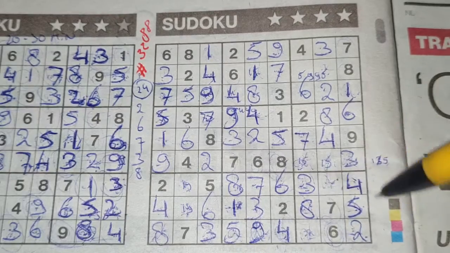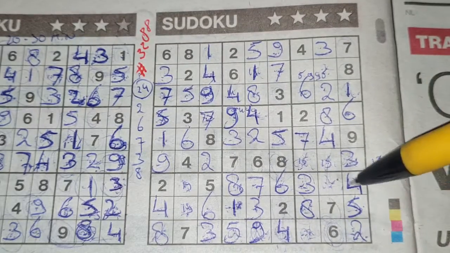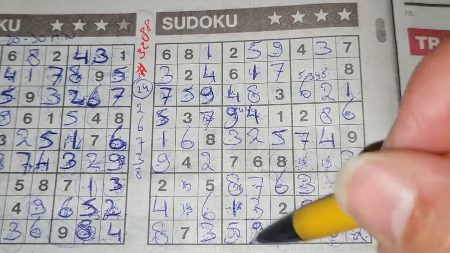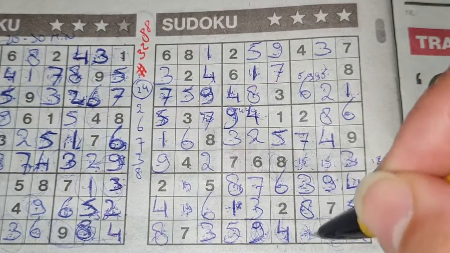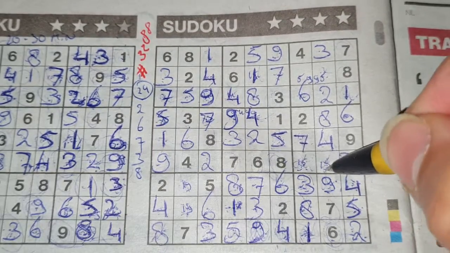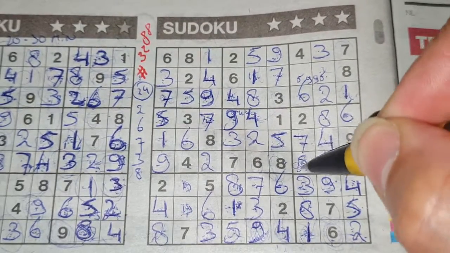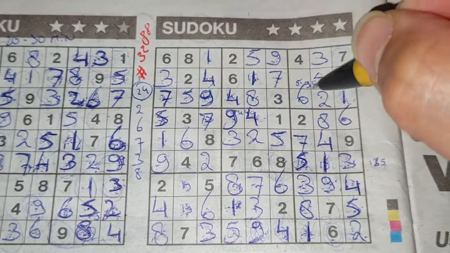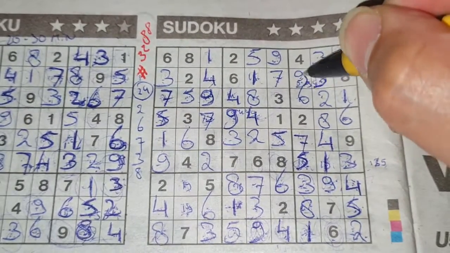Two numbers left in this big square. 1 is missing, 2, 3, 4, 5, 6, 7, 8, 9. 1 and a 9. We see here 9, no 9 there. 9 should be here, and a 1 goes there. Now we have a 1 here. So this box can't be 1 anymore. That box should be a 1, and this box should be a 5. Now we have a 5 there. So this box can't be 5 anymore. That box should be a 5, and this box should be a 9.